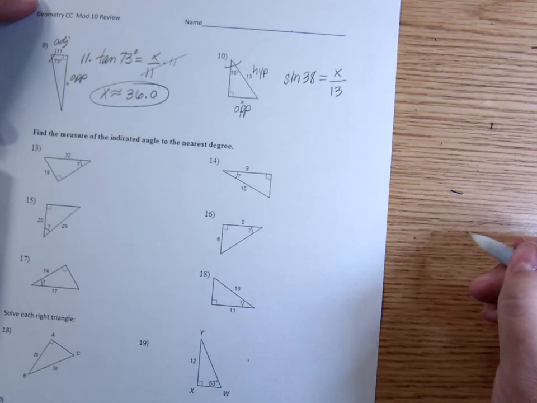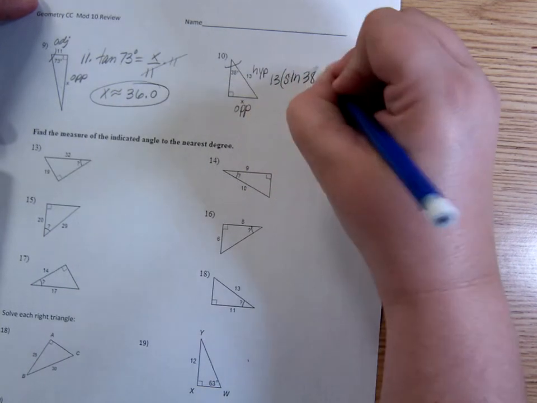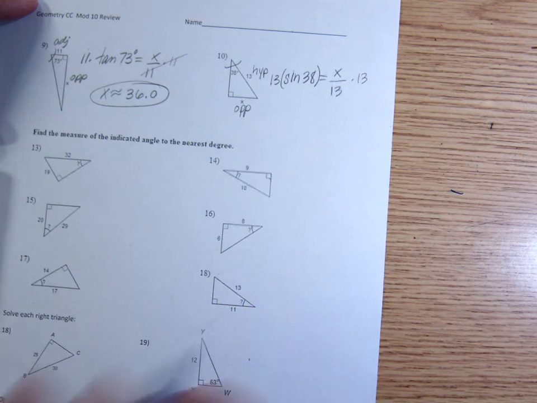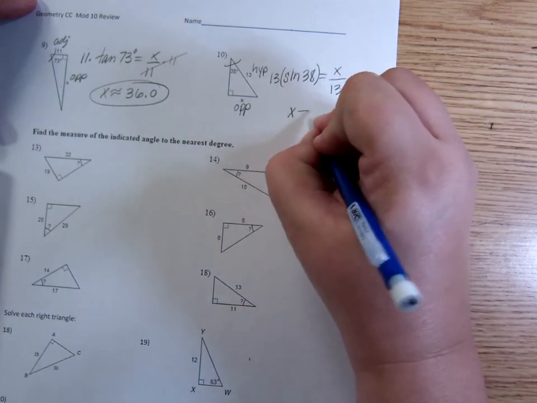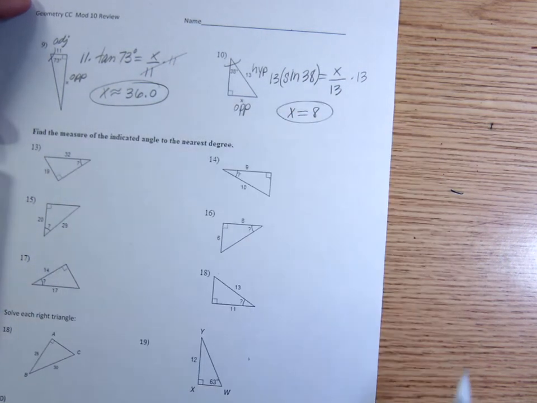To get x alone, all I'm going to have to do is multiply both sides by 13. So I get 13 times sine of 38, and this is when I go to my calculator, once x is already alone. And I get x is 8. It's approximately equal to, but it's pretty darn close.